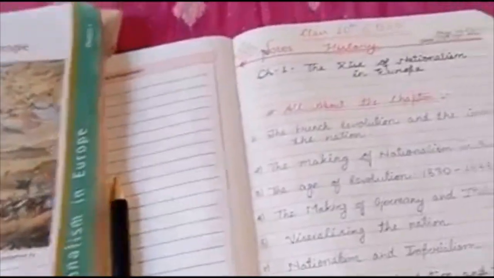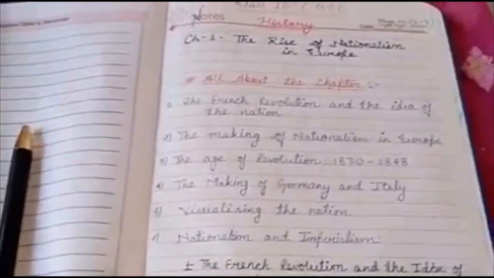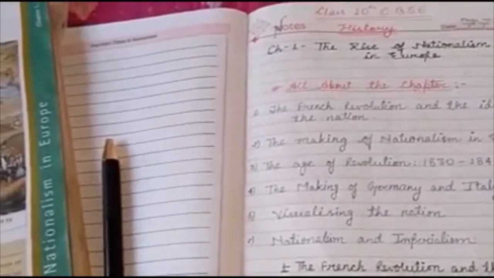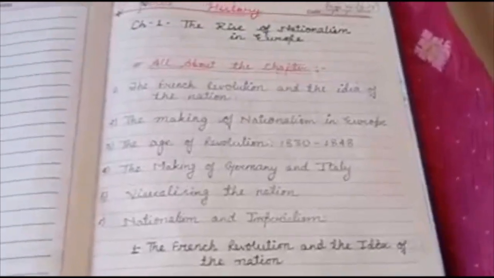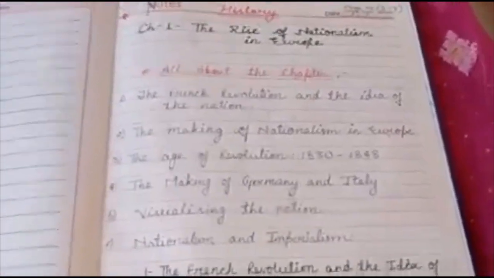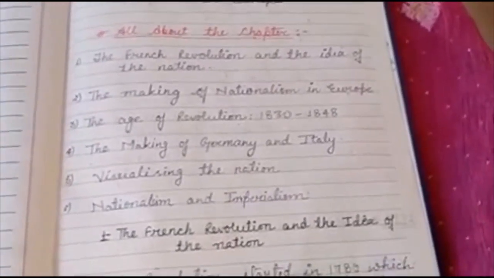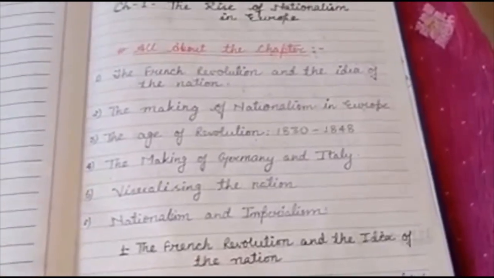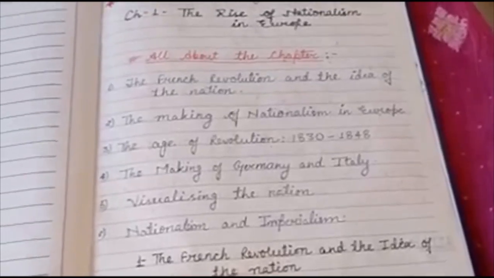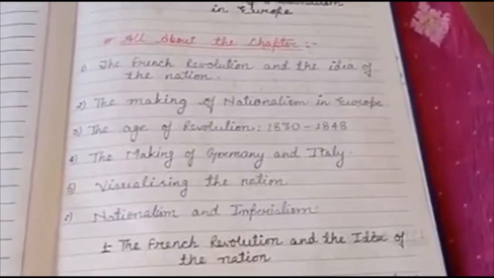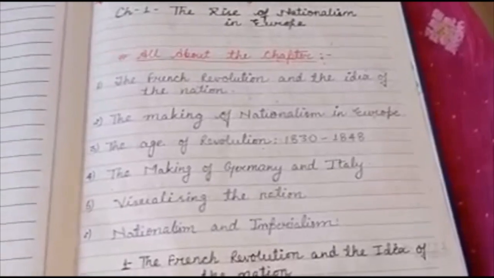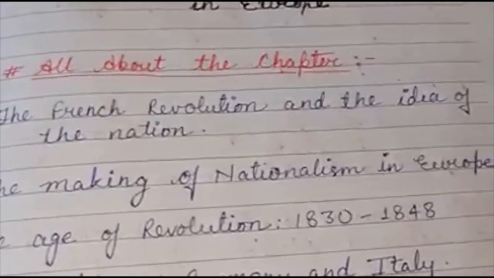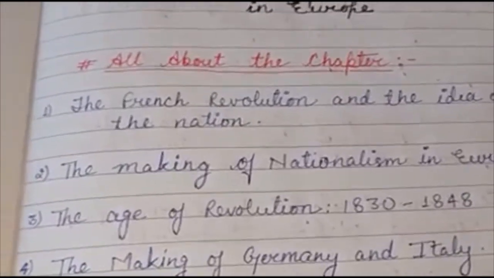Now, in this particular chapter, starting from the figure made by Frédéric Sorrieu, we study the idea of nationalism in Europe. We have some subtopics in this chapter. The first subtopic is the French Revolution and the idea of the nation.